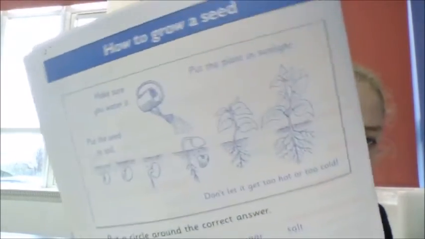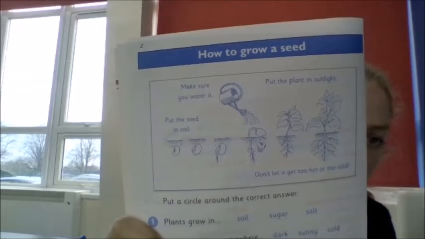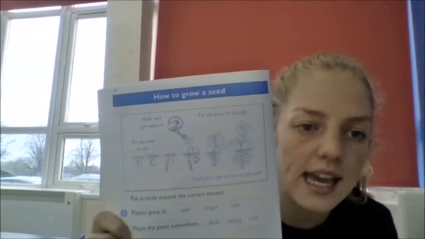You've got a little bit of writing and some pictures there, and they're pictures of a seed that's growing. It says, put the seed in the soil. Make sure you water it. Put the plant in sunlight. Don't let it get too hot or cold. Those are the sentences that you'll be reading. You might need to read it through a couple of times just to check that you understand what it's saying. And then you've got 5 questions that you need to answer.